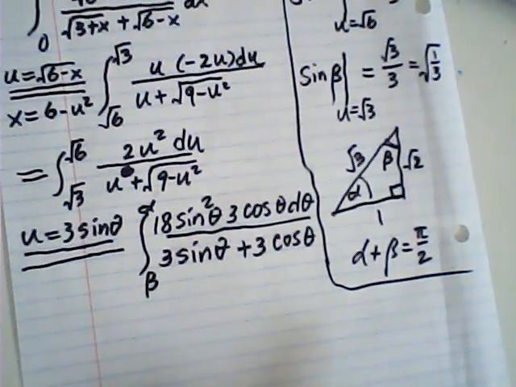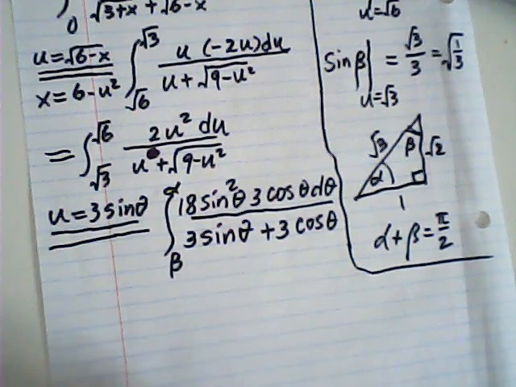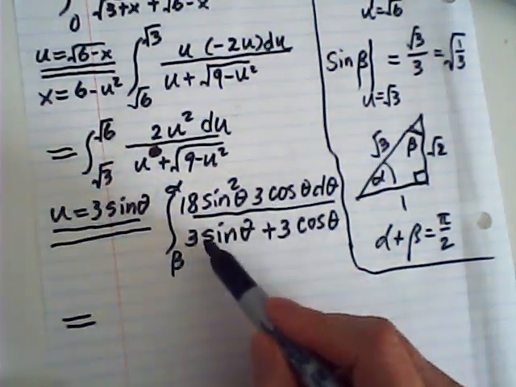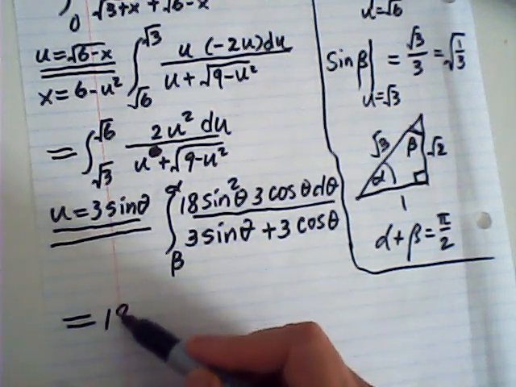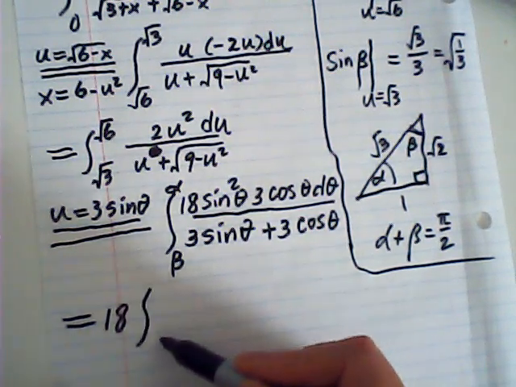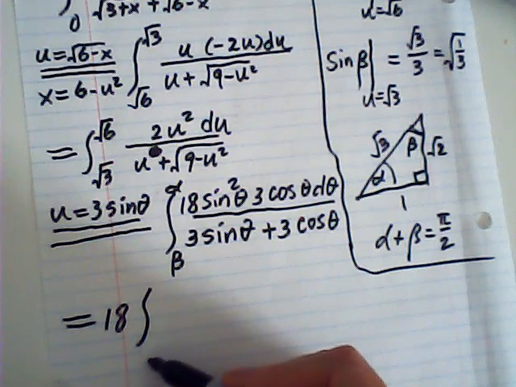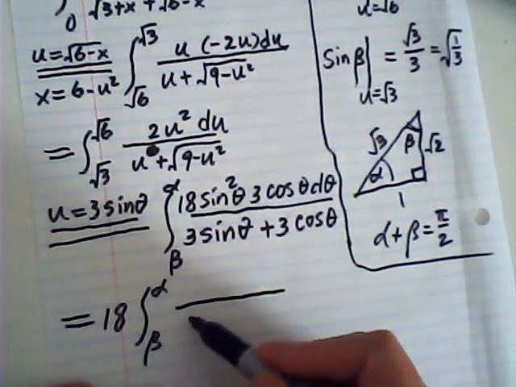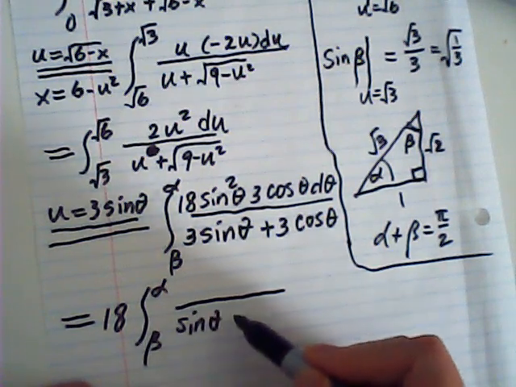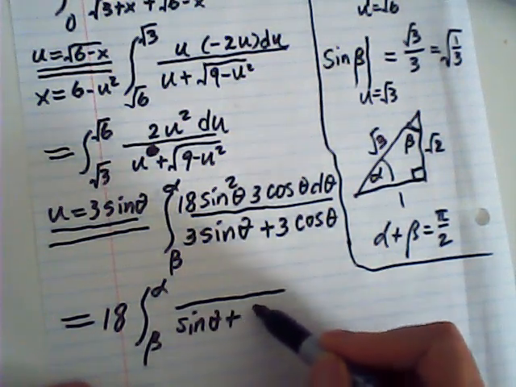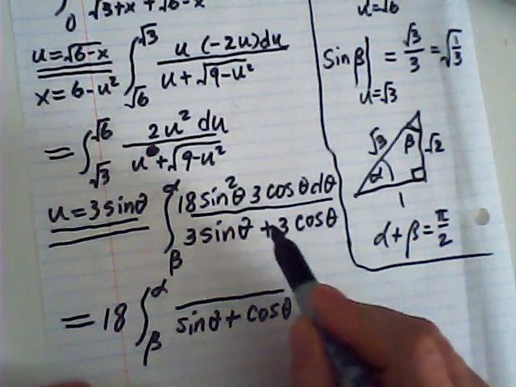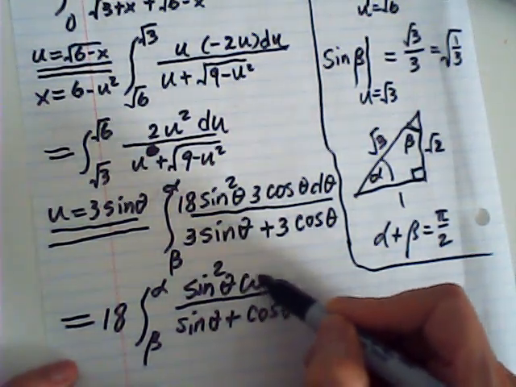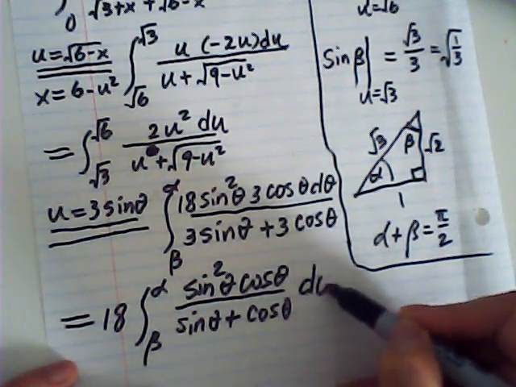Okay, now then what? Here the 3 cancels out, it's 18 out, from beta to alpha, sine theta plus cosine theta, sine square and cosine theta d theta.